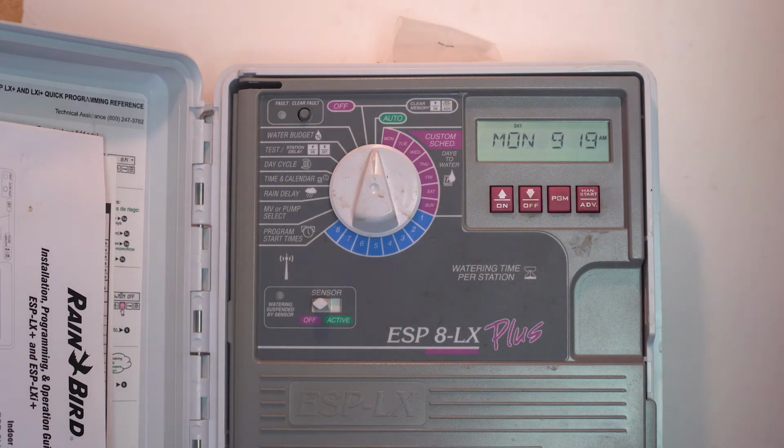So there's really three main things that you're telling your sprinkler system to do. You're telling it what days you want it to water, you're telling it what time you want it to start, and then how long each of those zones are going to run for.